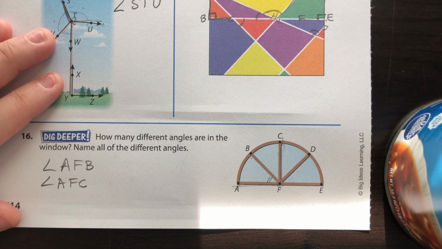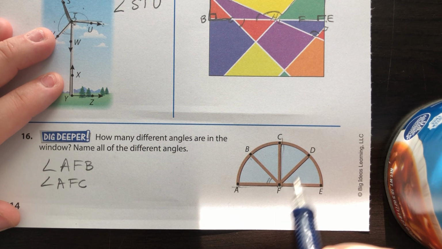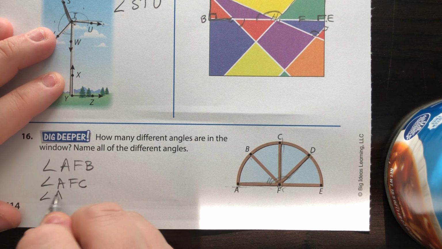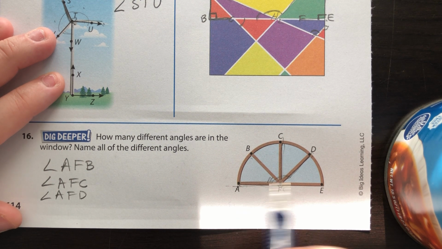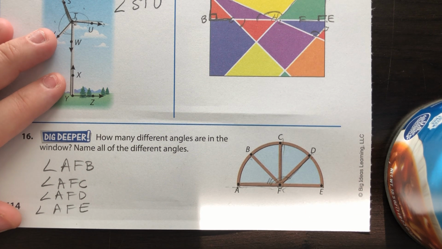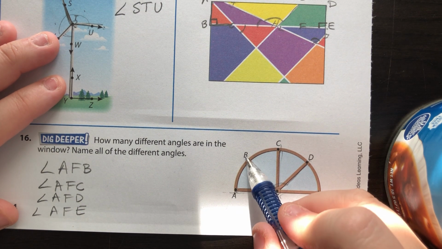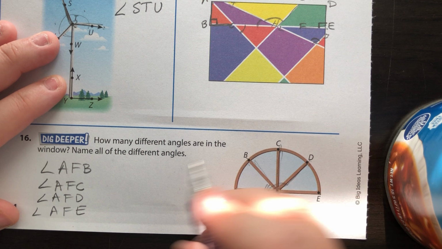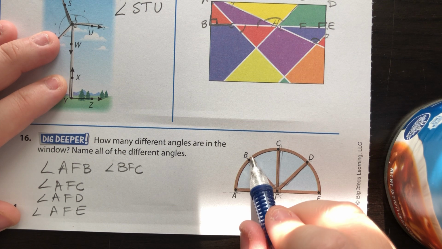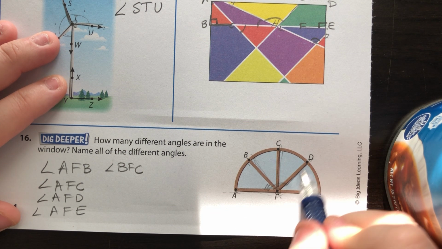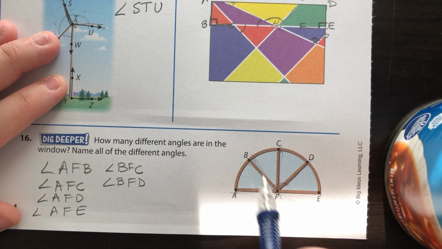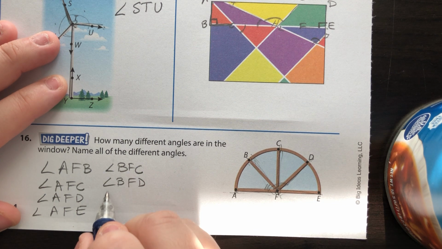I also see AFD. Look at that. Obtuse angle, all those 3, AFD. Do you see it? And there's also the straight one, AFE. Now, let's start with the letter B. I could have BFC, this angle right here. I also see angle BFD, this one right here. And I also have BFE, obtuse.